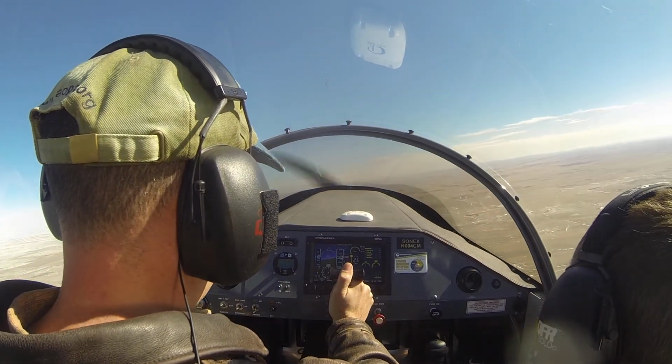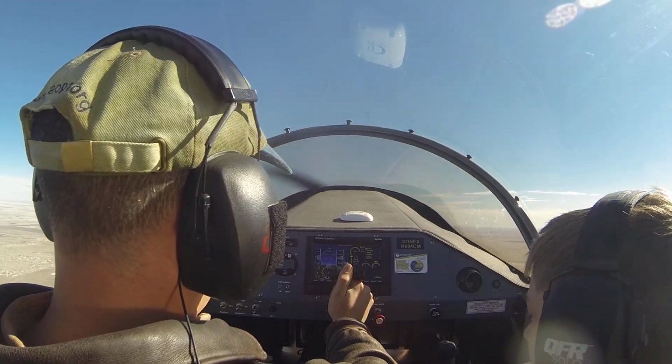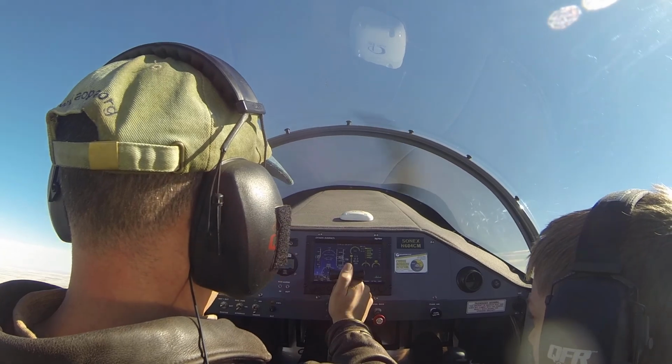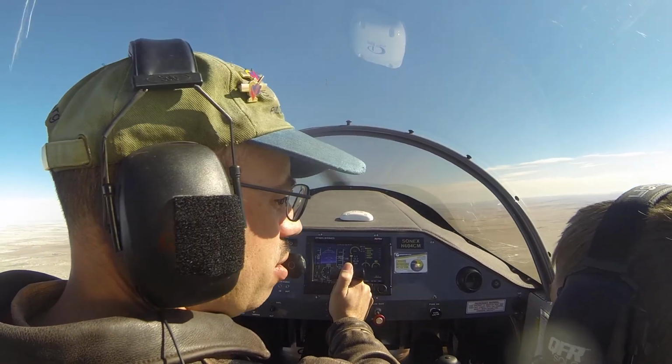Release the back pressure. Correct a little bit with rudder if I need to. Now, watch what happens if I try and use aileron. Ailerons are not very effective, are they?